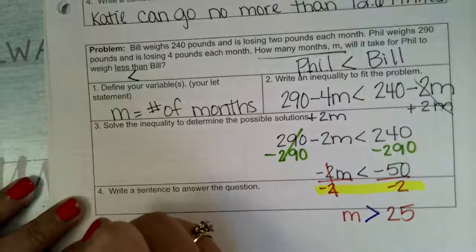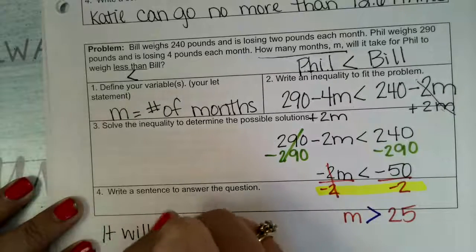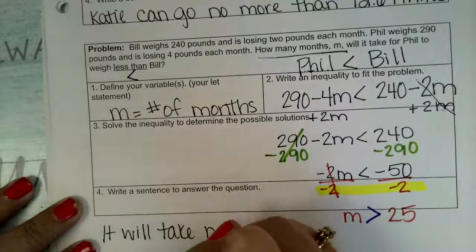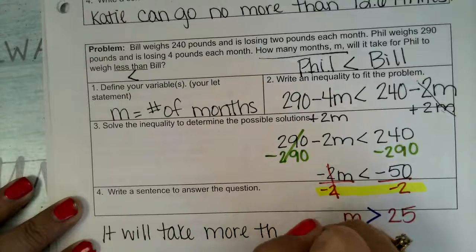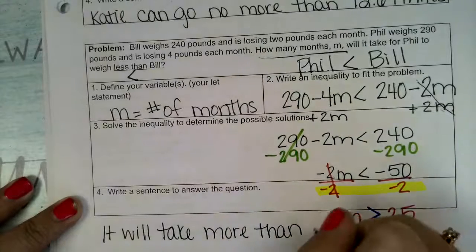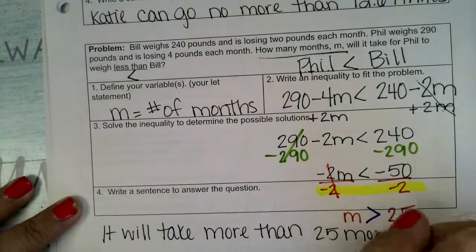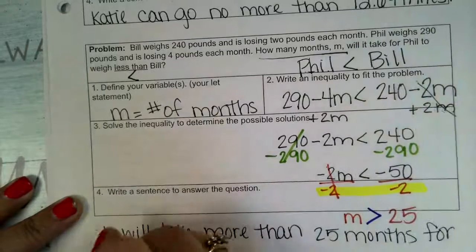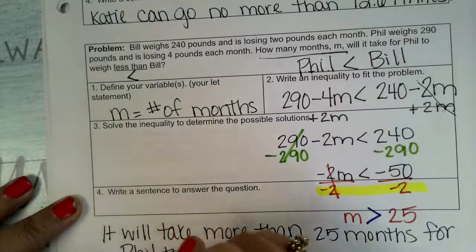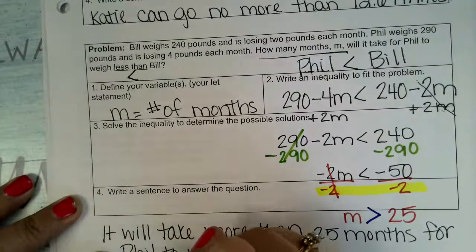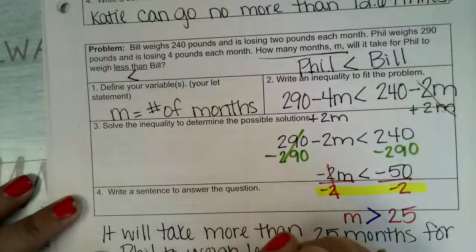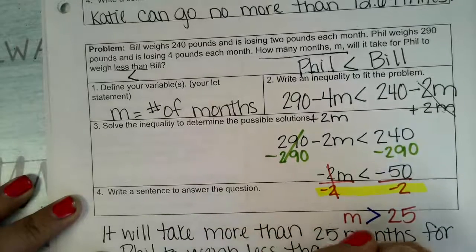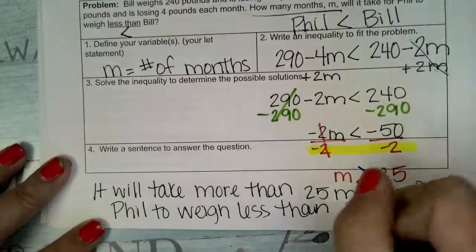I'm going to say it will take more than 25 months for Phil to weigh less than Bill.